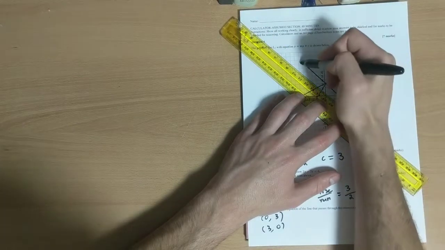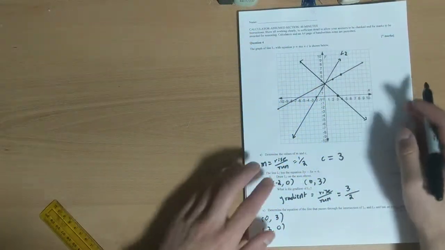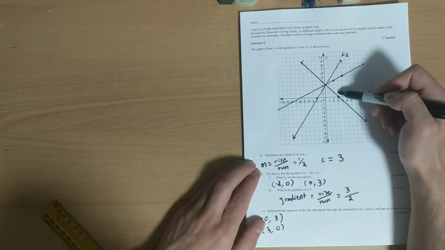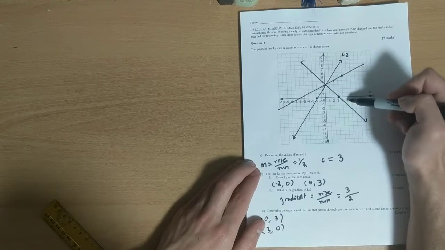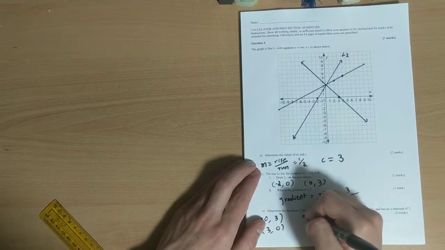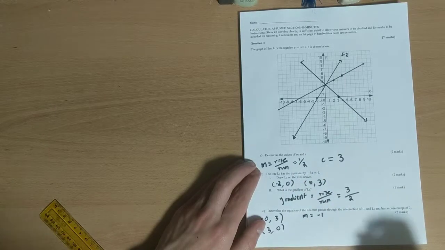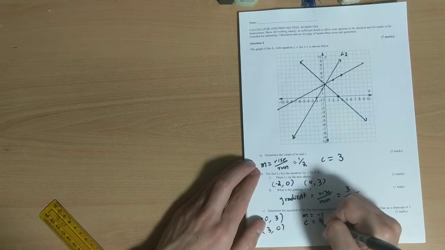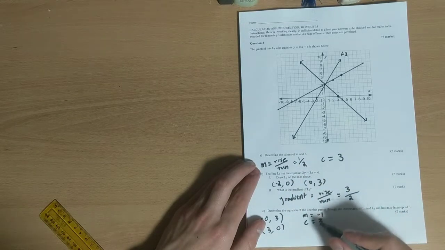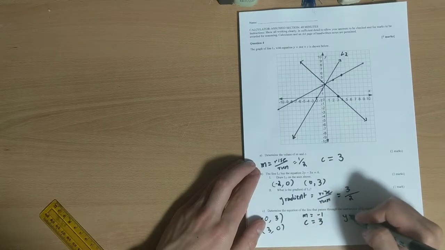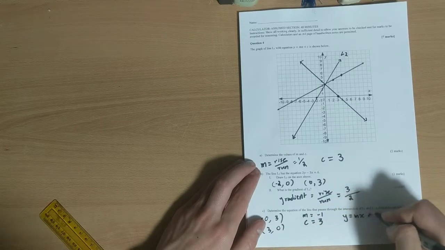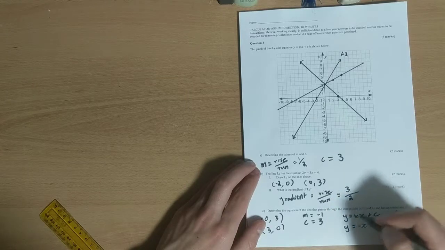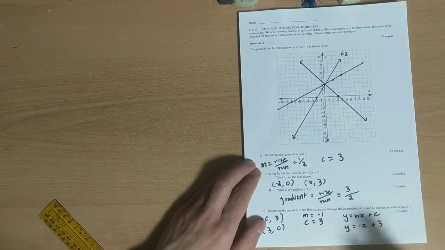And as soon as I do that, you hopefully can notice that every time on this line I go across one, I go down one, across one, down one, across one, down one, which means that m, my gradient, is -1. And it crosses the y-axis at the point y equals 3. So c equals 3. Using those 2 numbers, I can then write y equals mx plus c, so in this case y equals -1x, or just -x, plus 3.